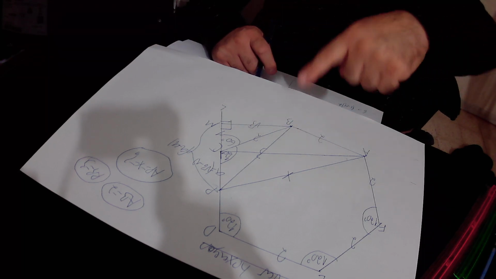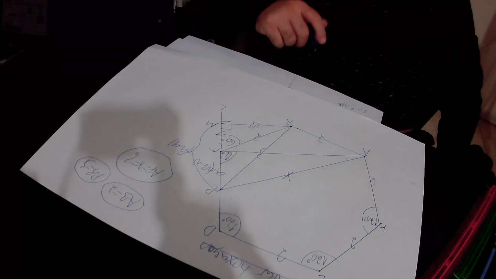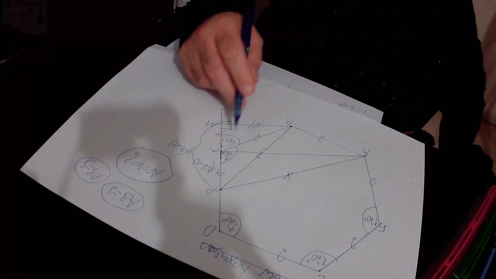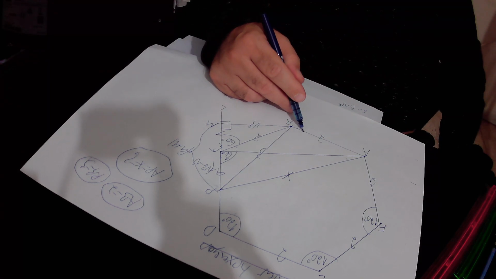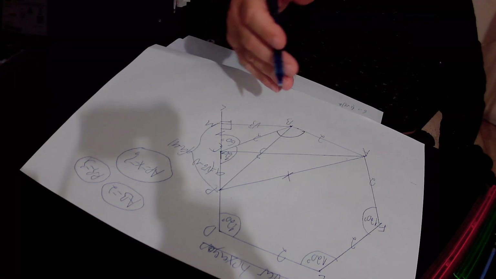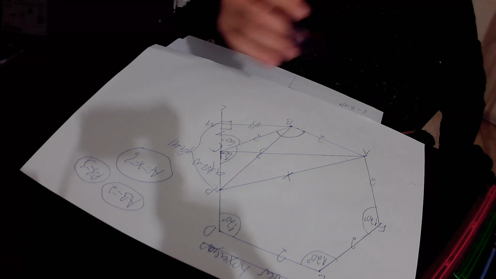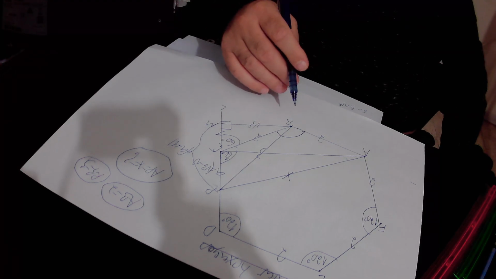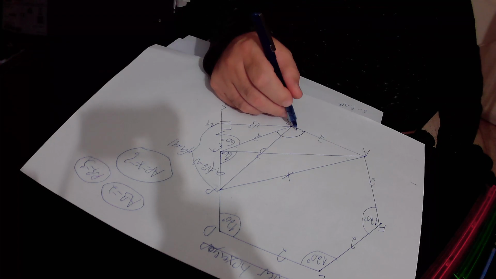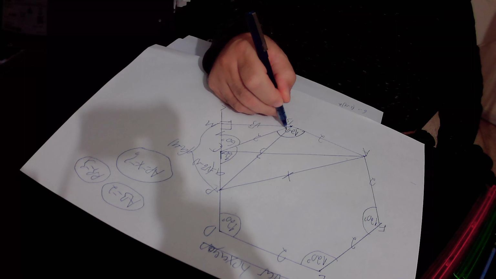We know that angle ABC is 1 out of the 6 interior angles of this regular hexagon, and all the interior angles are equal to each other. Each of them is equal to 120 degrees, therefore angle ABC equals 120 degrees.